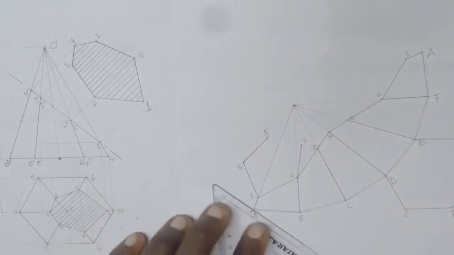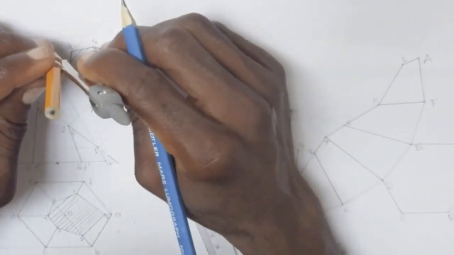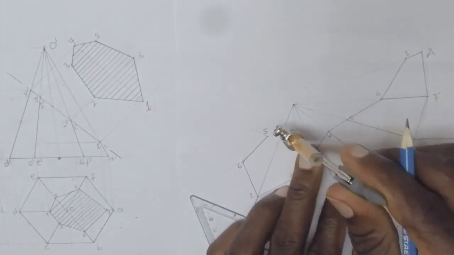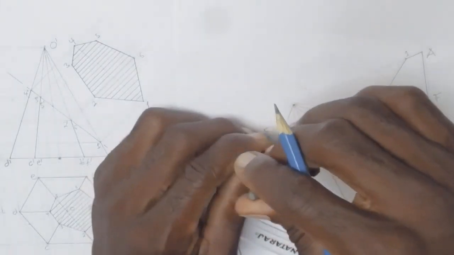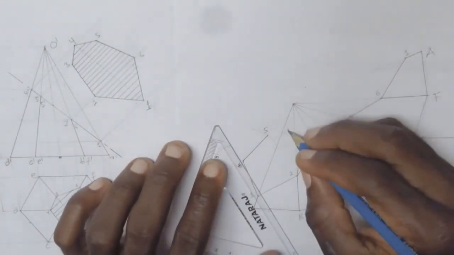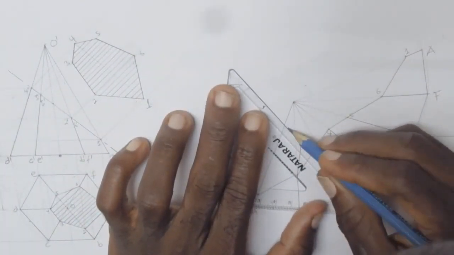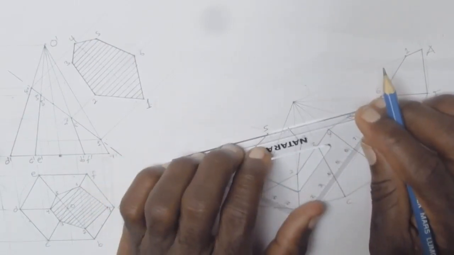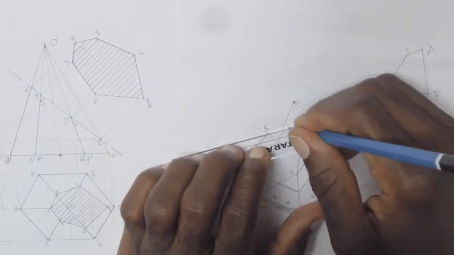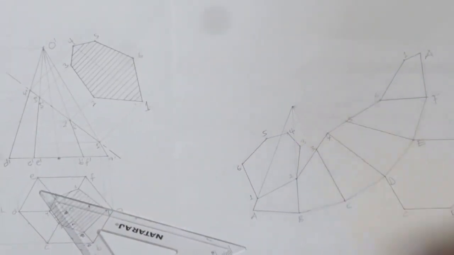Okay. Then I'm left with the last one, which is 4. So from 5, I open to 4, draw an arc. Then from 3, I draw another arc to intersect. So I have that one. So that is 4.